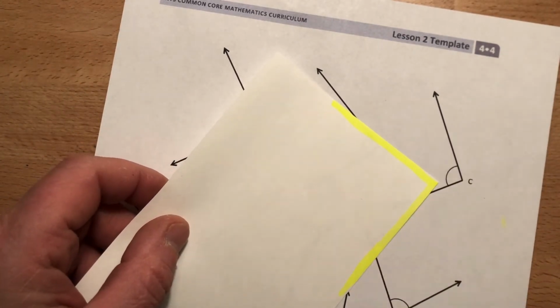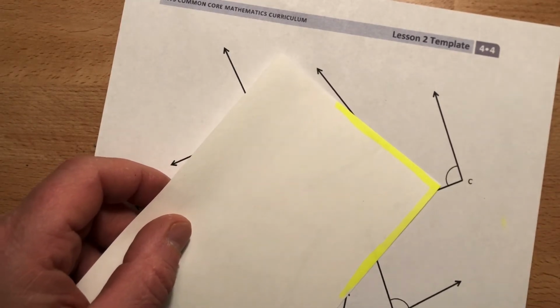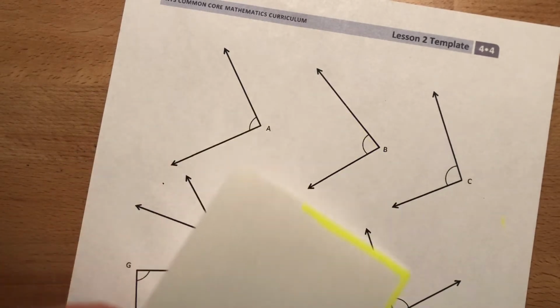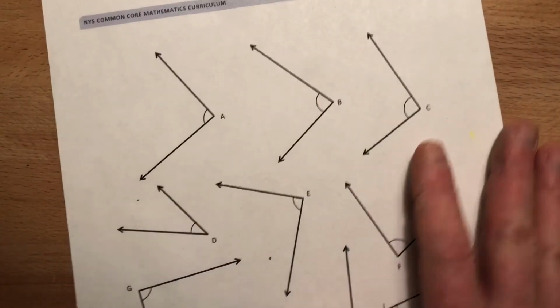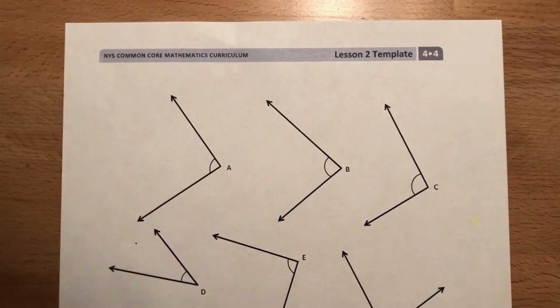You could use a yellow marker, even a lighter colored marker, something like a pink or something like that as well. It would work for this, okay? So if you want to take some time, you can pause this and do that, okay? So what we're gonna do is take a look. We're gonna test these out.